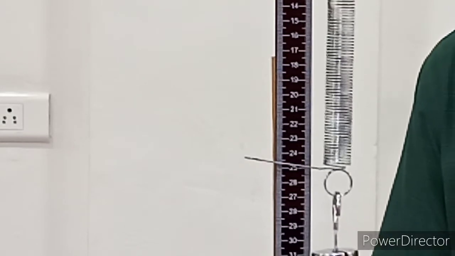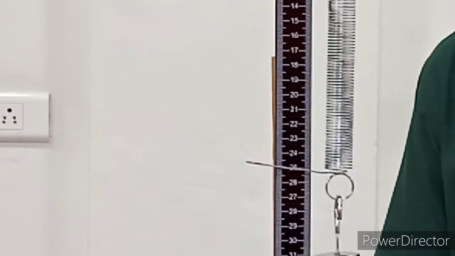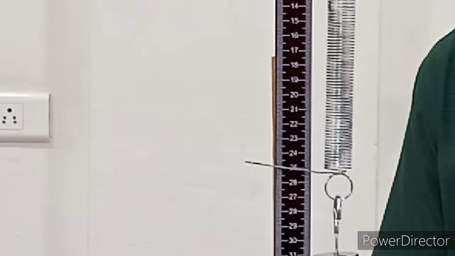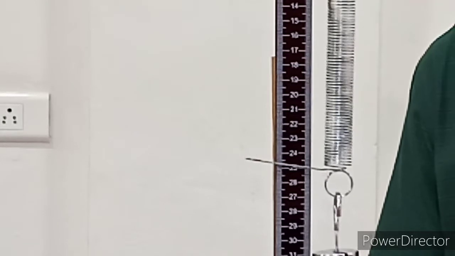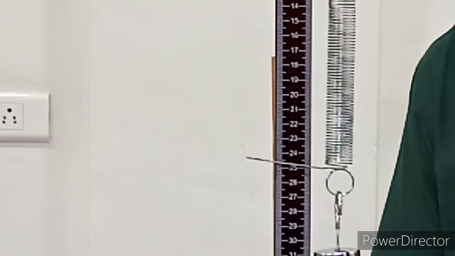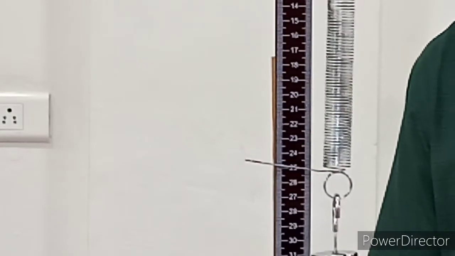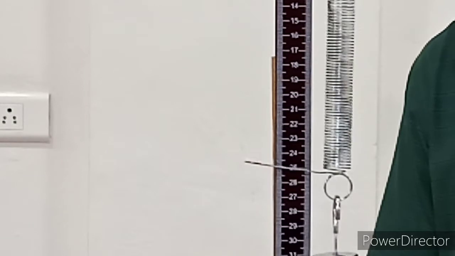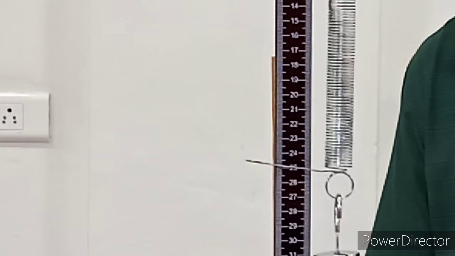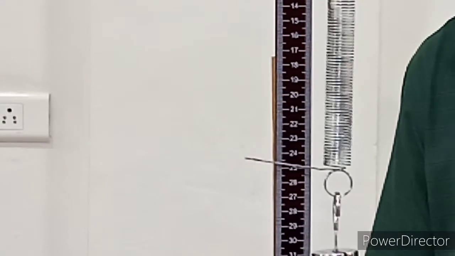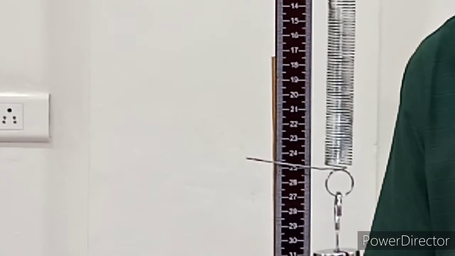Now, care should be taken that the experiment should be done within the elastic limit. Beyond 250, let us not do, because we need 5 points at least to plot the graph. Please don't go beyond the limit. Elastic limit you must have studied. It is defined as the maximum limit beyond which the body will be permanently deformed. That means it cannot regain its original state, though it is elastic. Understand? So, up to 250 gram weight we have done.